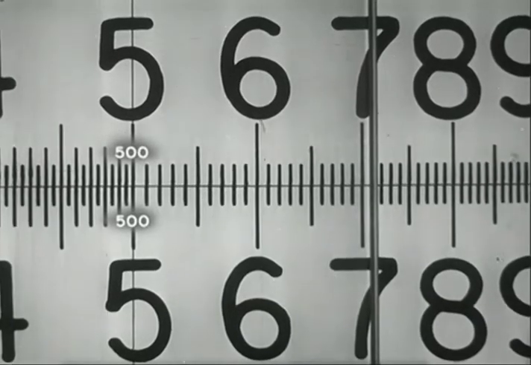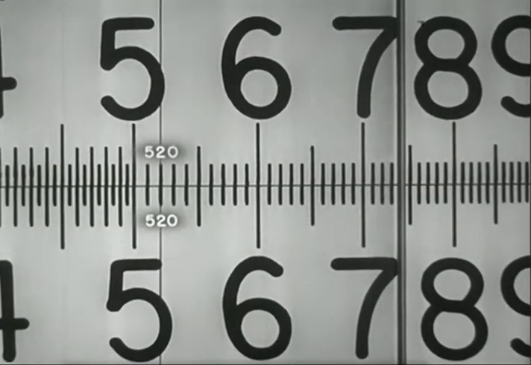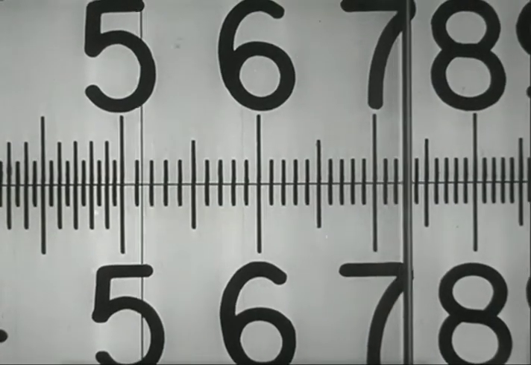Within these brackets, each smallest division is read as a 10. For example, 500, 510, 520.